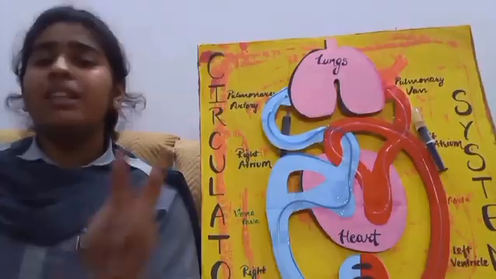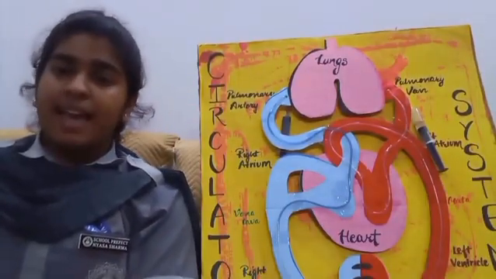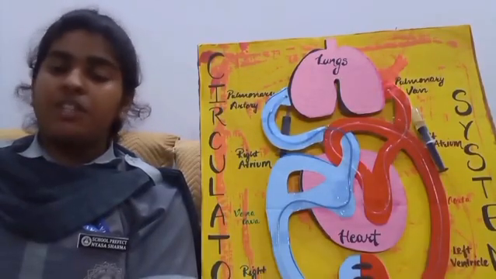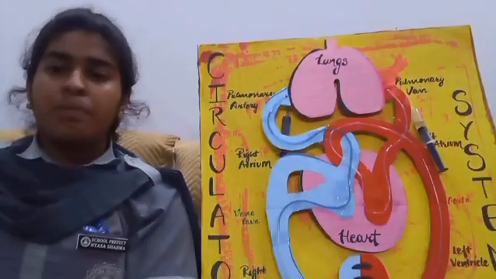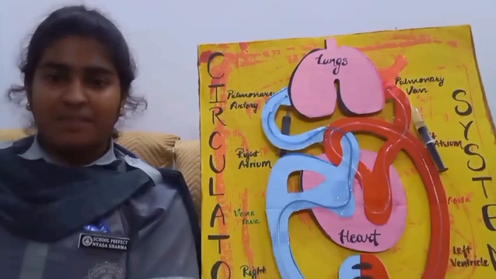There are two primary circuits: the pulmonary circulation, which facilitates gas exchange in the alveoli of the lungs, and the systemic circulation, which delivers oxygenated blood to peripheral tissues and returns deoxygenated blood back to the heart.